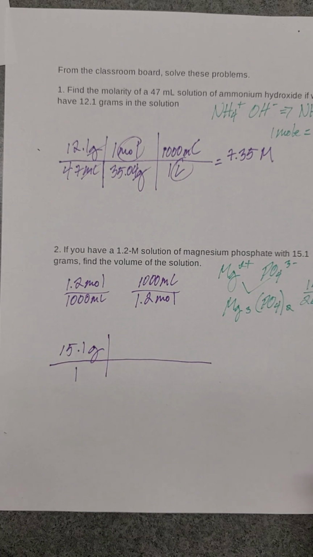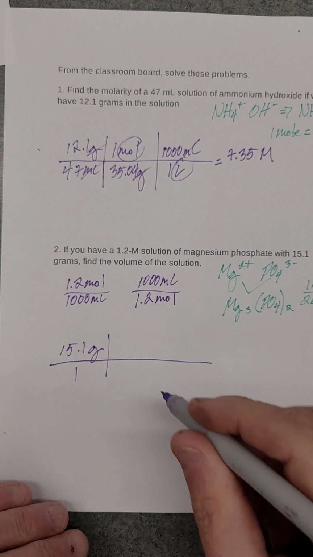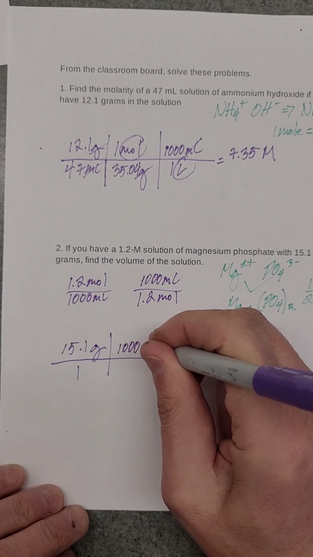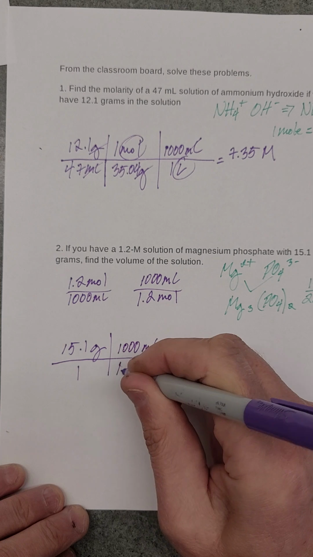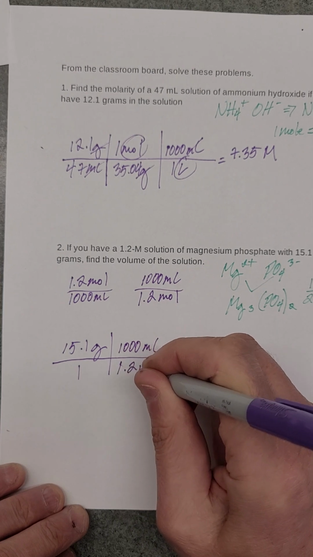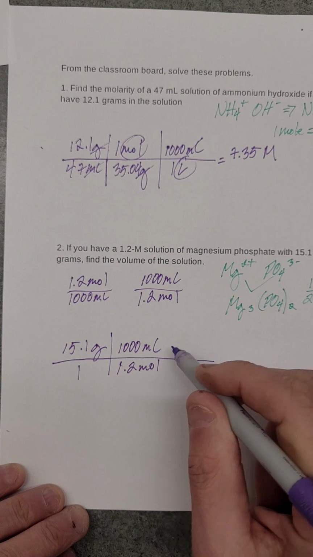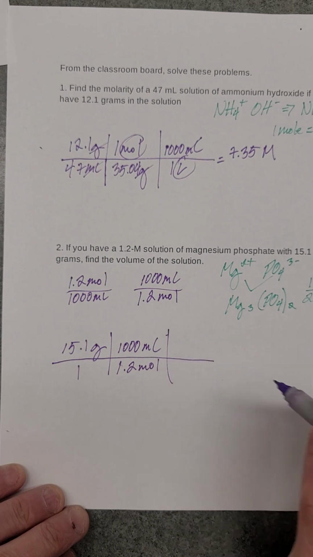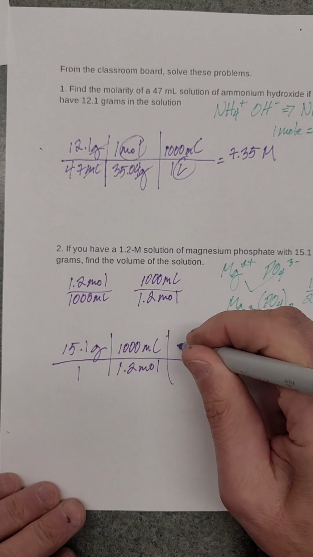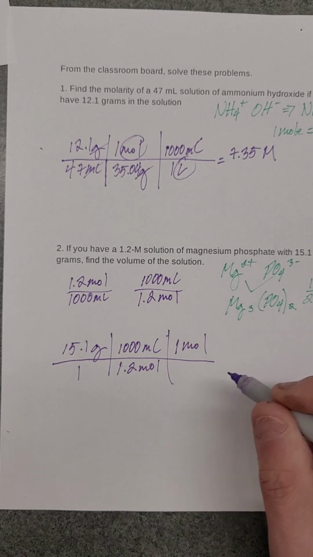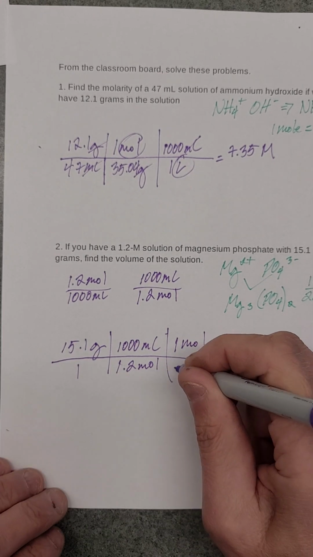That's just kind of how I like doing things. I'm going to put this now, my molarity of that solution, on the top, 1,000, and the 1.2 moles on the bottom. And you'll see in a second, because of my third column, I'm going to put my molar mass, my 1 mole. Now again, I could have put this in the second column, but I decided not to. I don't know why.